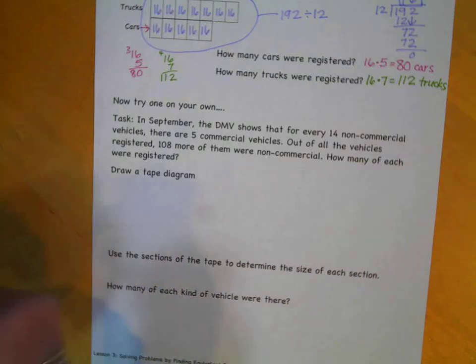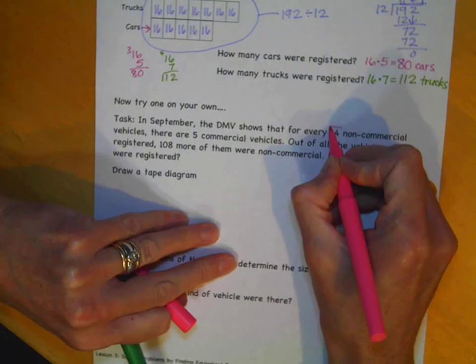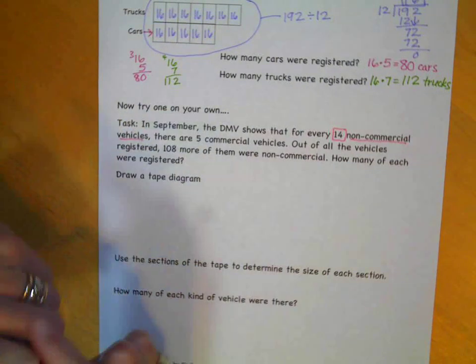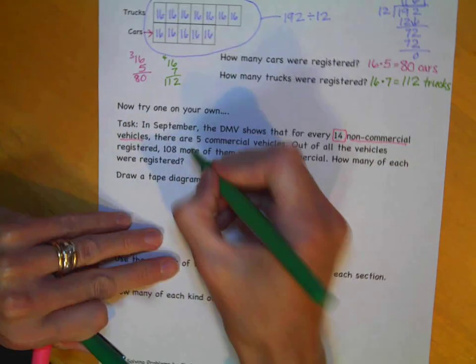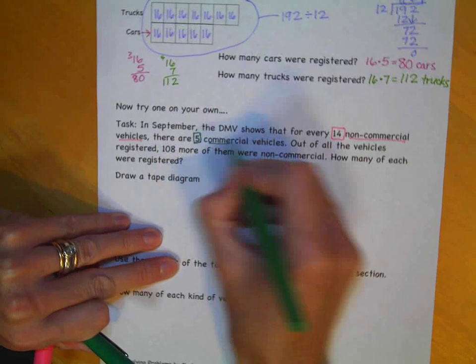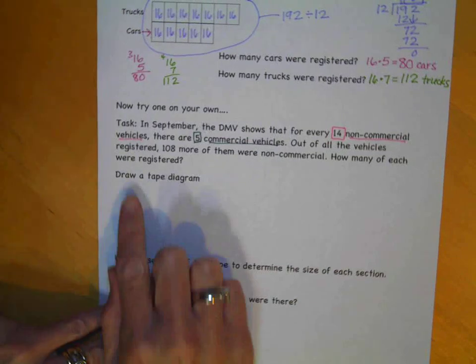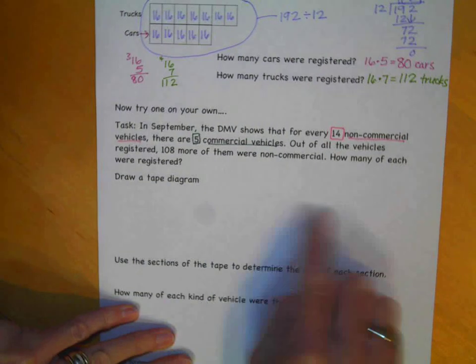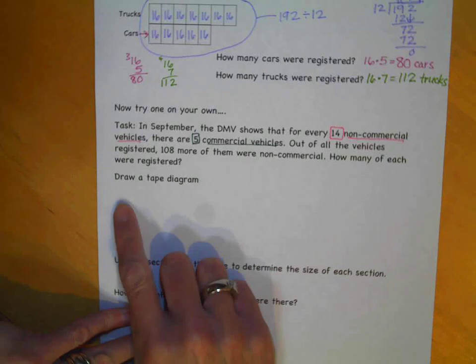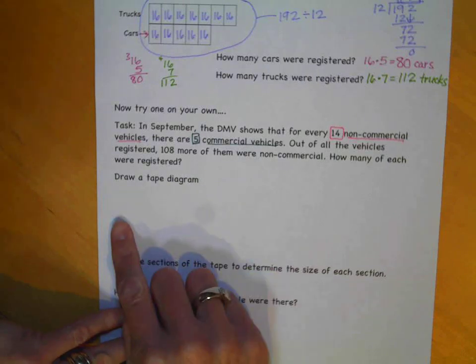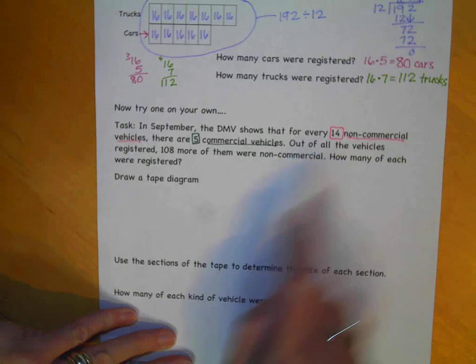And so I'm trying to pick a color that I haven't used yet to help you see it. So 14 non-commercial and 5 commercial is what it's listing. So kiddos, that's where I would start right there, is drawing those. So I would draw a tape that is 14 long, and that's your non-commercial. And then I would draw another tape that's 5 that is commercial.